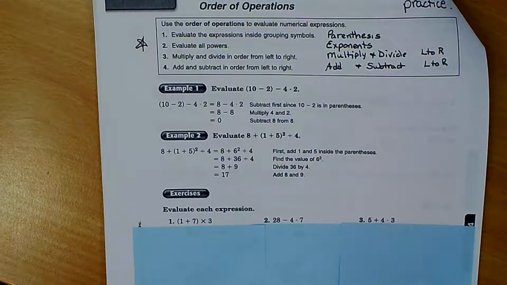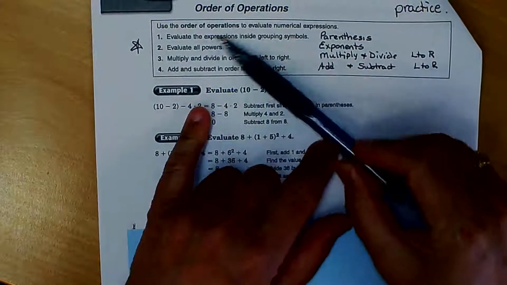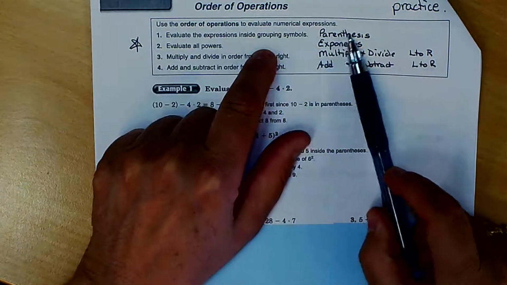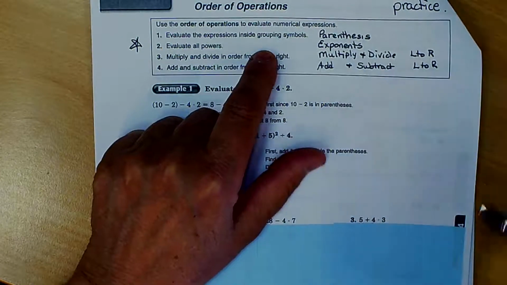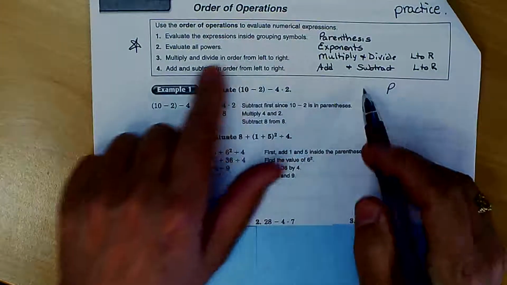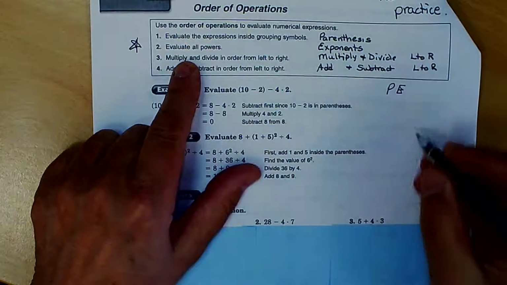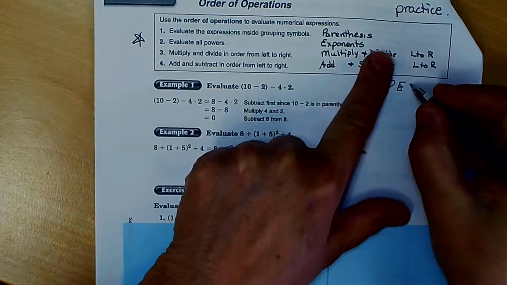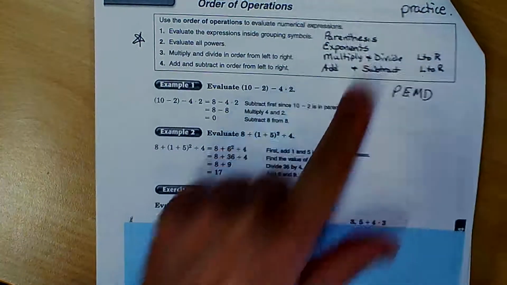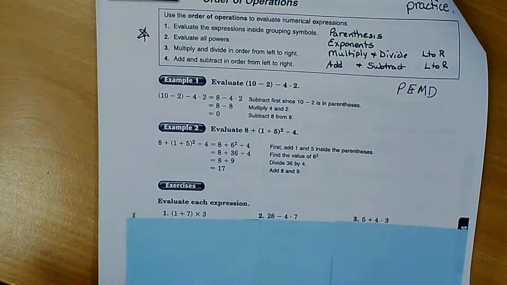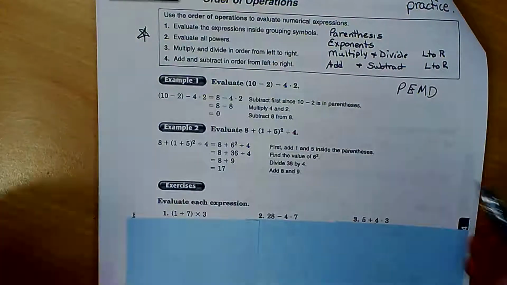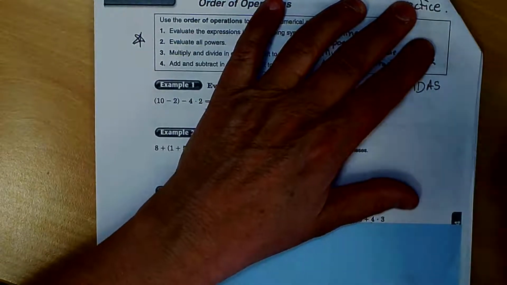Well, there's a set of orders that you have to do problems in math. Okay? And it goes like this. First, you have to do everything inside of grouping symbols. Well, that's the parentheses. Okay? So we do parentheses first. Then we have to do all the exponents. Next, we multiply and divide. And multiply and divide are the same weight. So if divide comes first, working from left to right, you would divide first. But usually we say multiply and divide. Then we add or subtract.